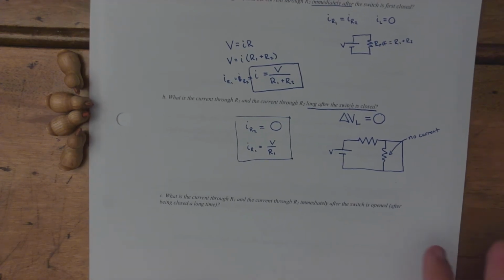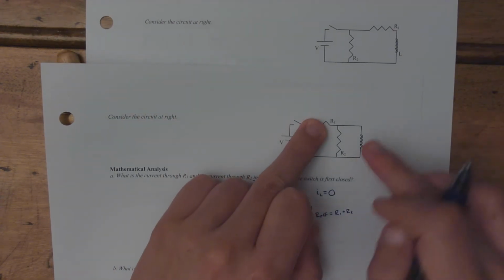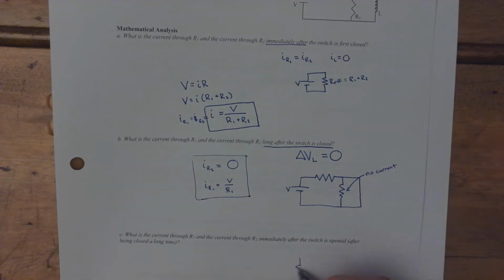Okay, I'm going to redraw this. If the switch is open, then no current can flow through this branch, so it's just like the inductor and resistor 2. So we can ignore everything else because the switch is open. So we have our inductor here, and we have resistor 2 here.